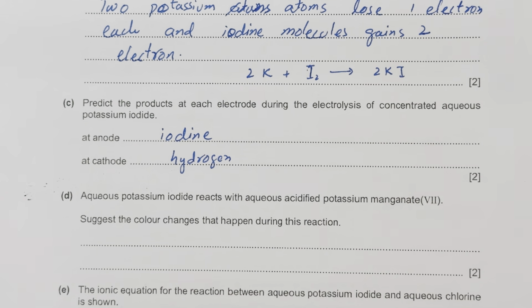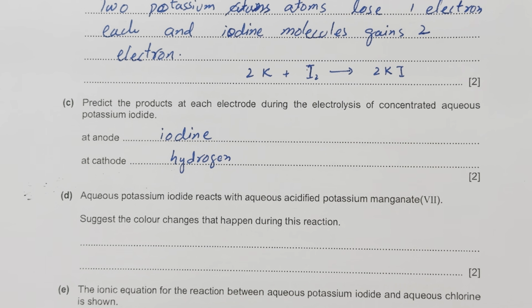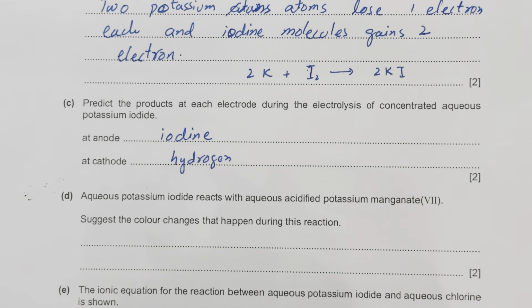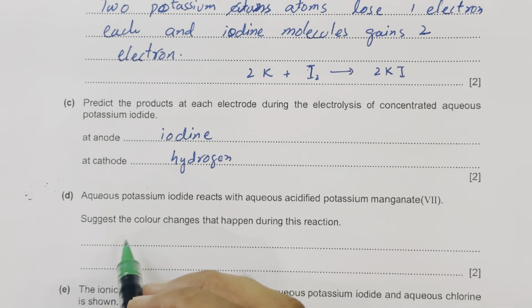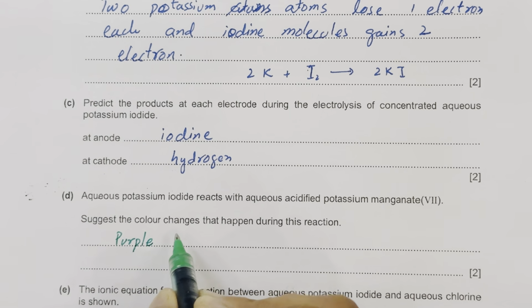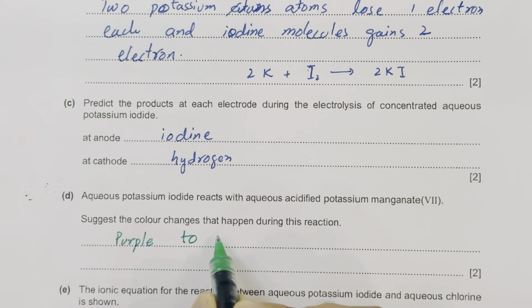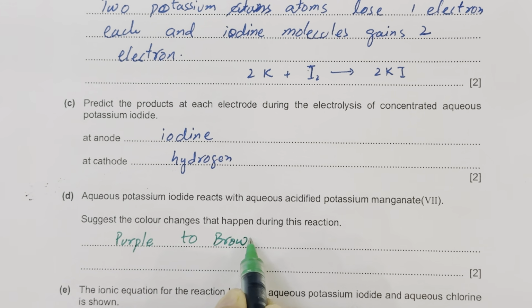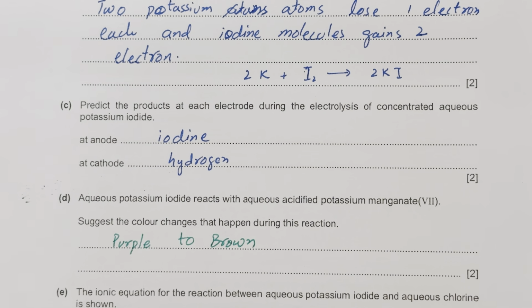Suggest the color change that happened during the reaction. So the color change will take place like that. It will change from purple to brown. So we're going to write purple to brown.